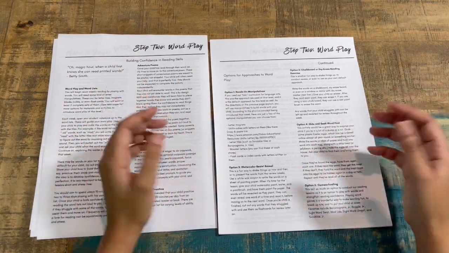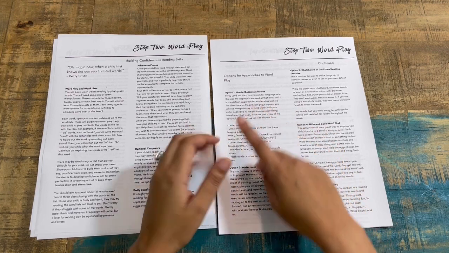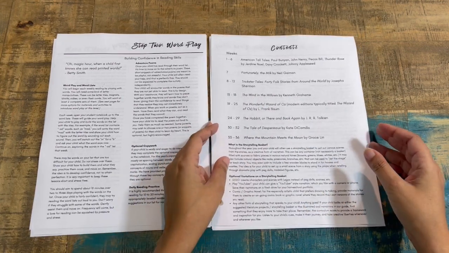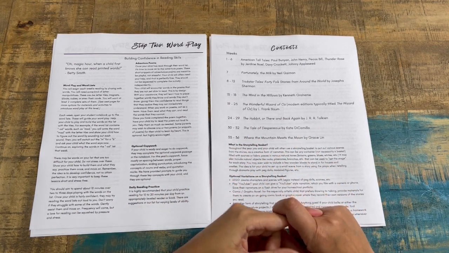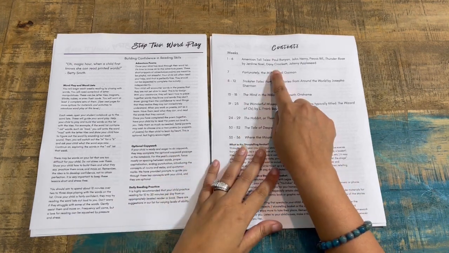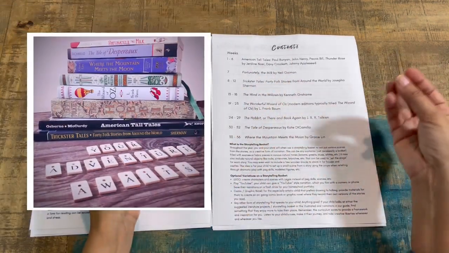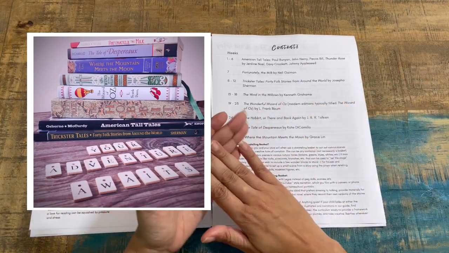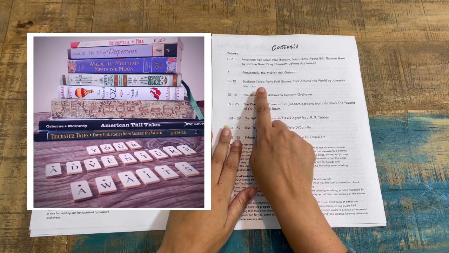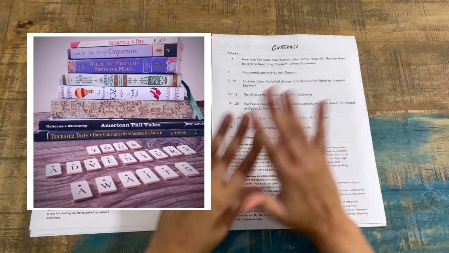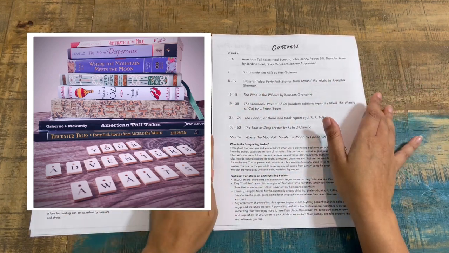Anyways, options, hands-on, manipulate the table of contents with your required books. American Tall Tales is the first, weeks 1 through 6. So again, these are shorter stories, and then the first chapter book is Fortunately the Milk. Kids loved it. It's one of the favorite memories of doing Blossom and Root.